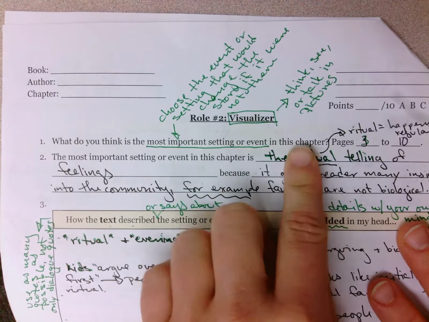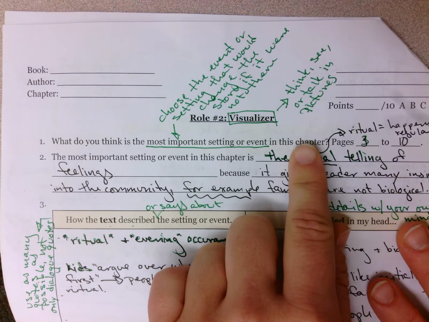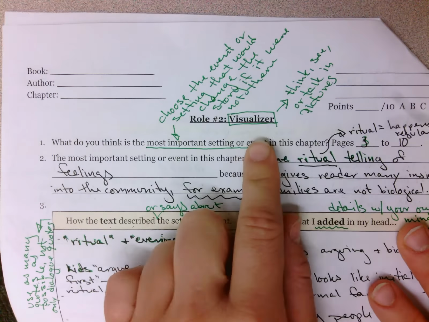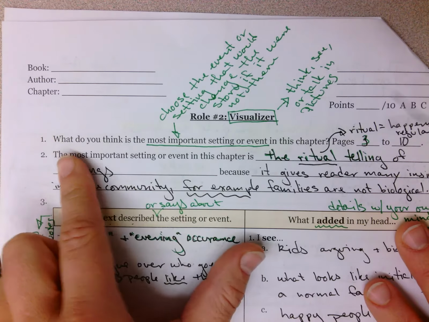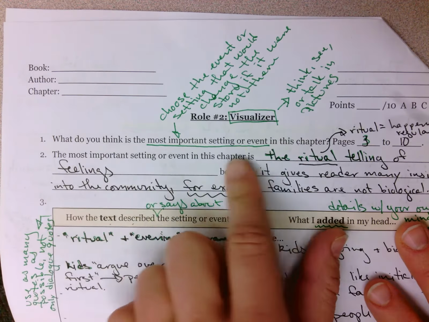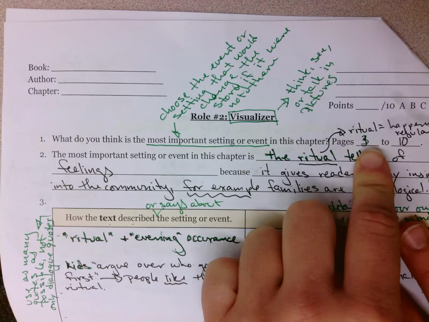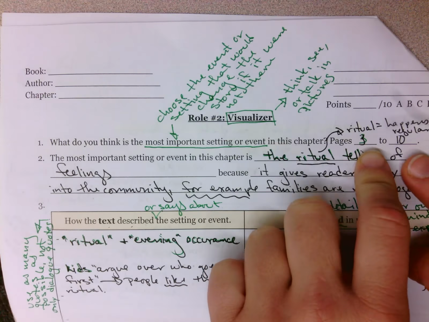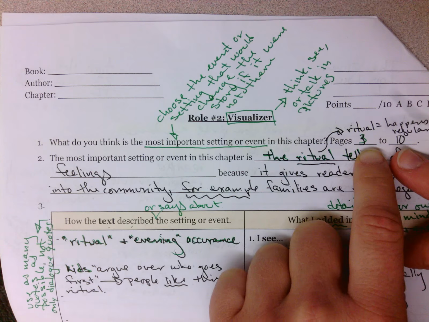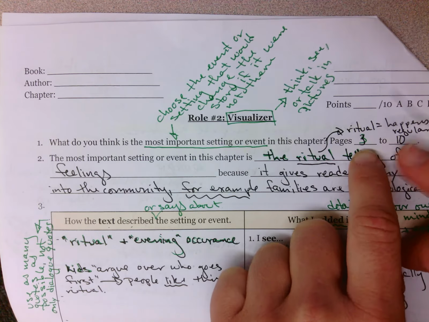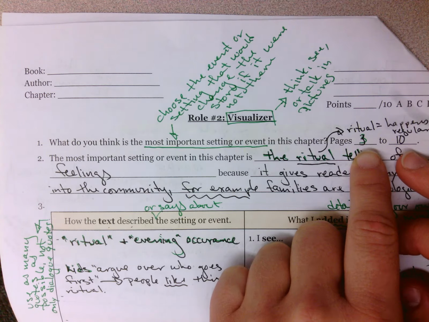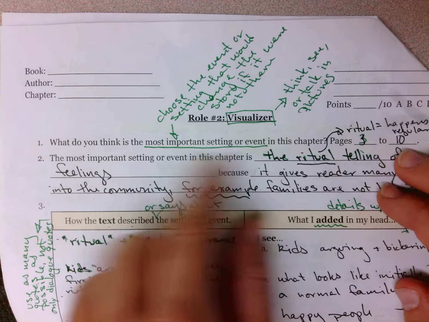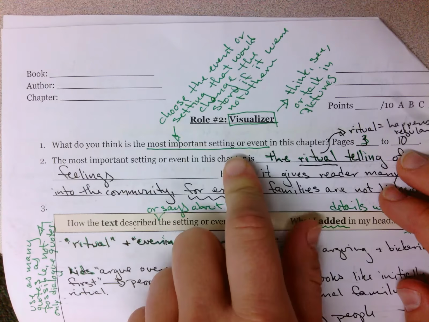Since I'm not writing it, I kind of am a little lost here. So for question number 1, what do you think is the most important setting or event in this chapter? Pages blank to blank. So you'll clearly find the most important event or setting, and then you'll tell me what pages those are on. Each of you are writing on your own, reading your own copies, so you'll have different pages. That's fine. Most important setting or event.